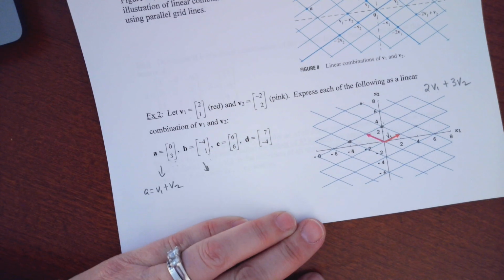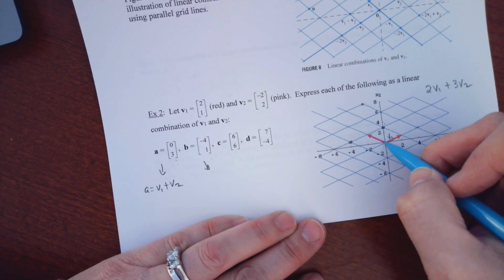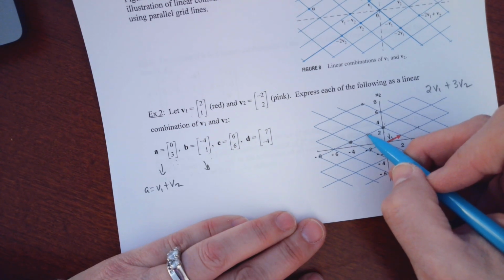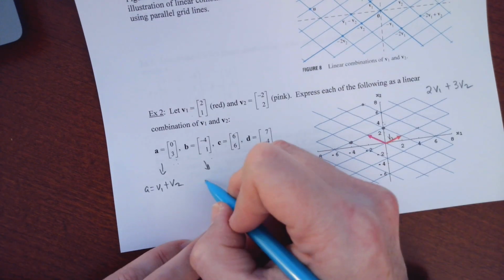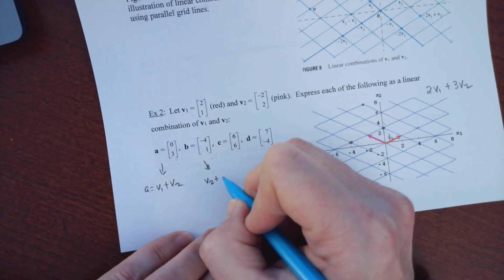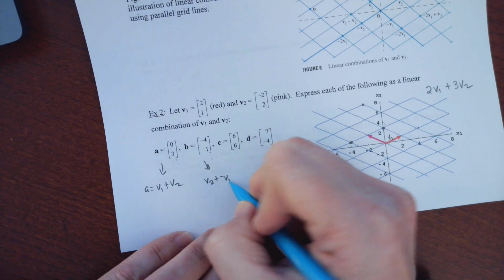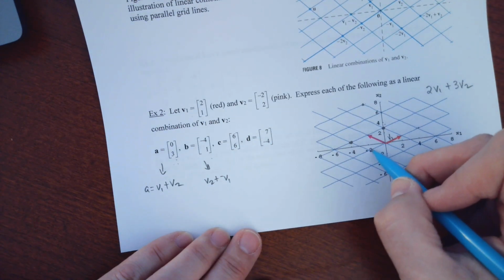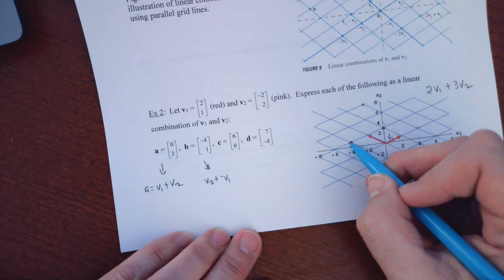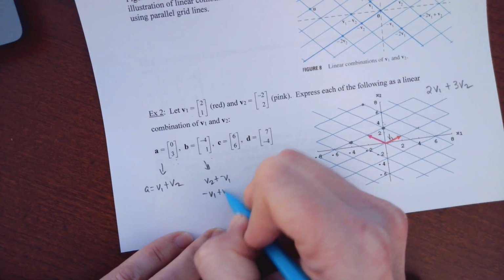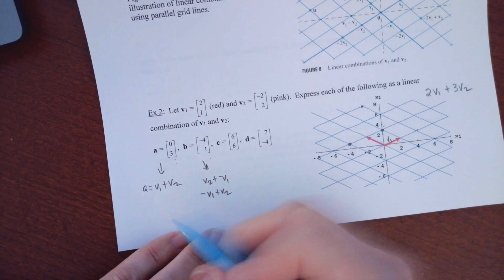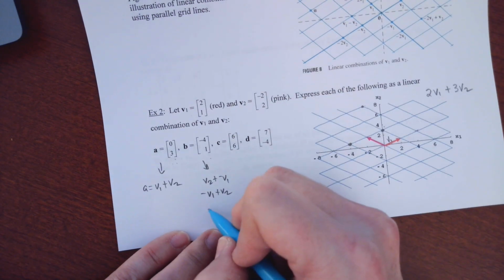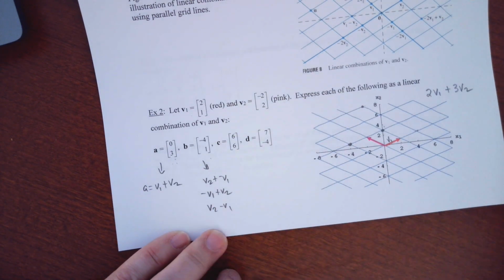All right, so let's do it. We could take a V2, and this is backwards V1. So I could do V2 plus -V1 or minus V1. I could do -V1 plus V2. But, I mean, duh, like you kind of knew that already, all right? Or you could say V2 minus V1, that's fine.